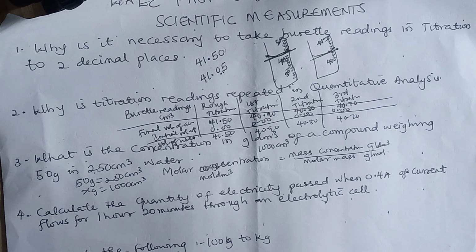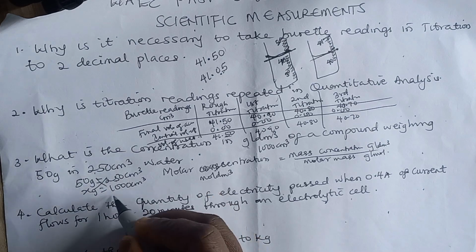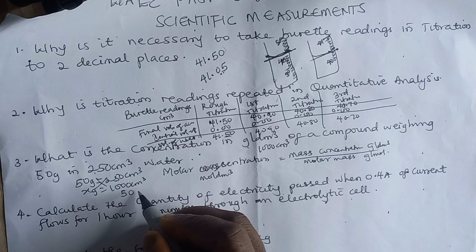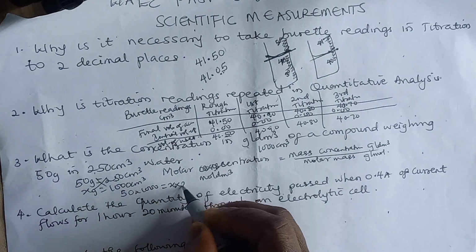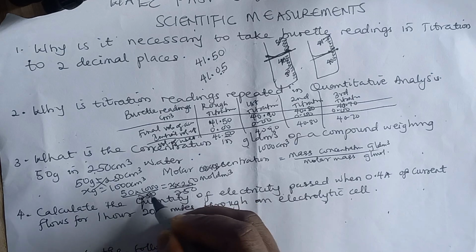That is 200. Or just cross multiply and get your answer. That is 50 times 1000 equals x times 250. Dividing both sides by 250.